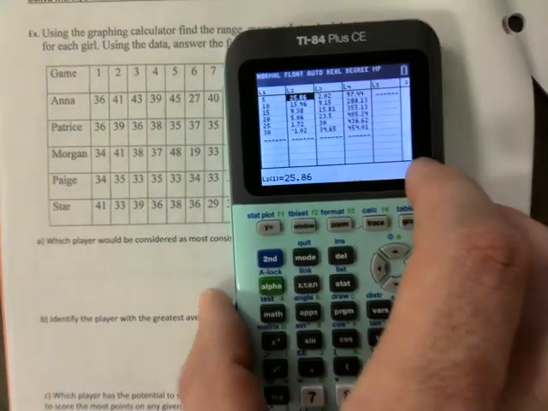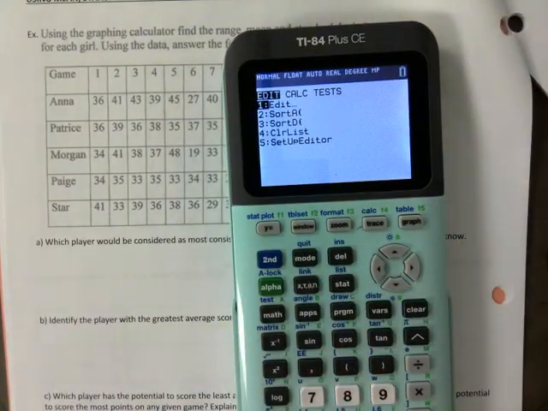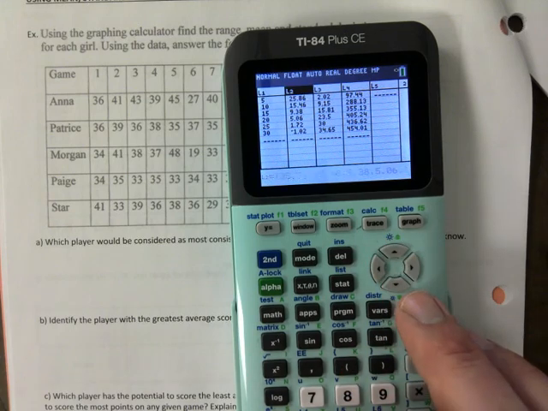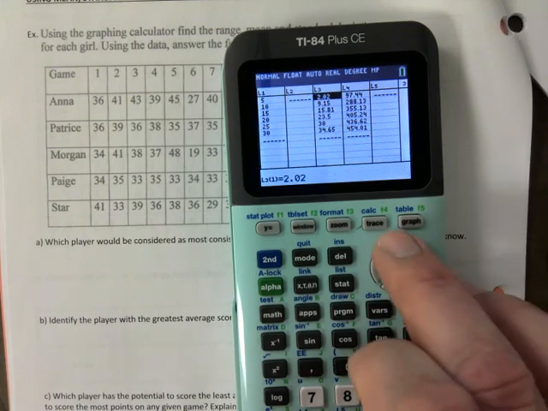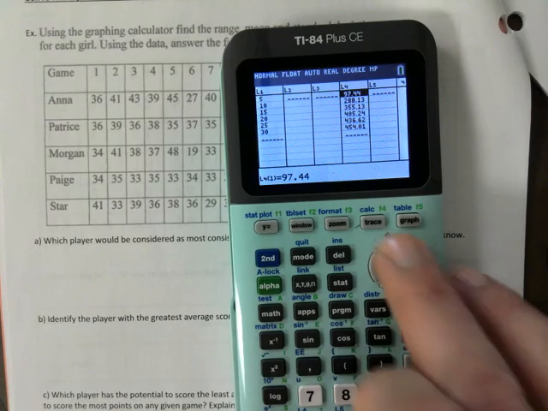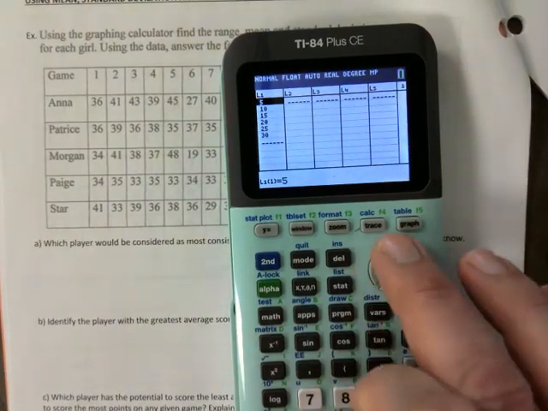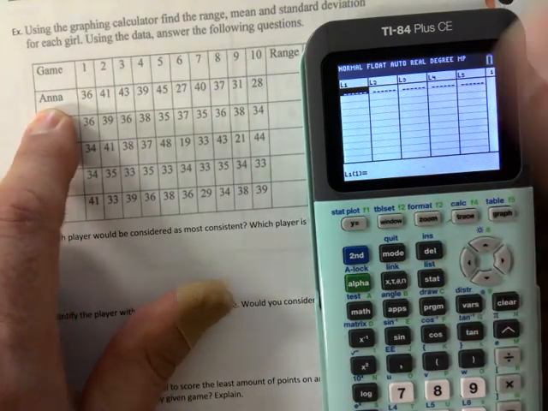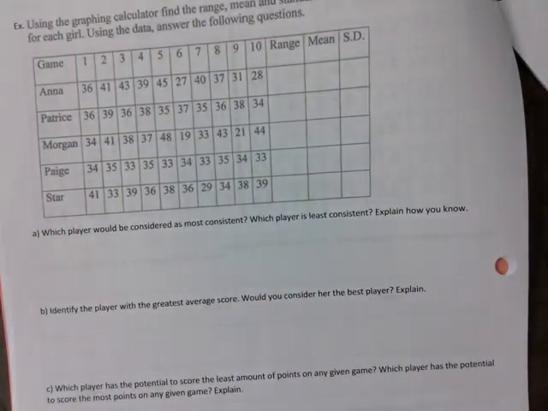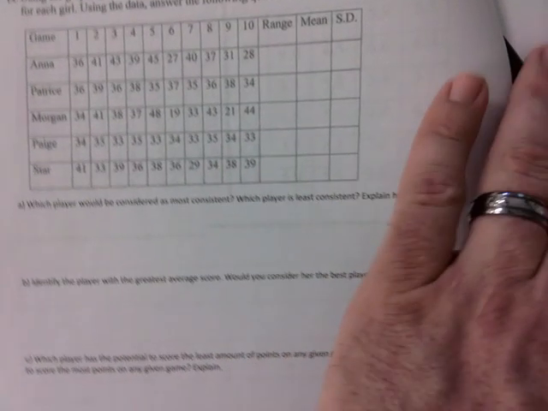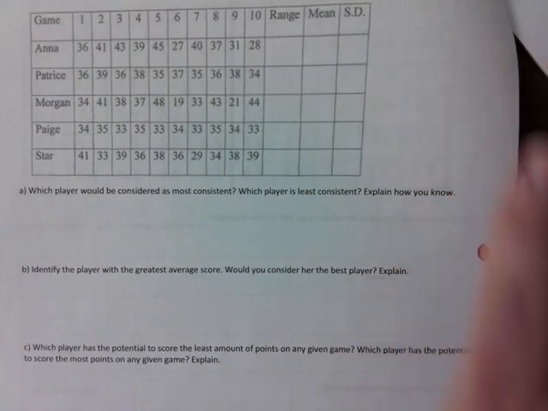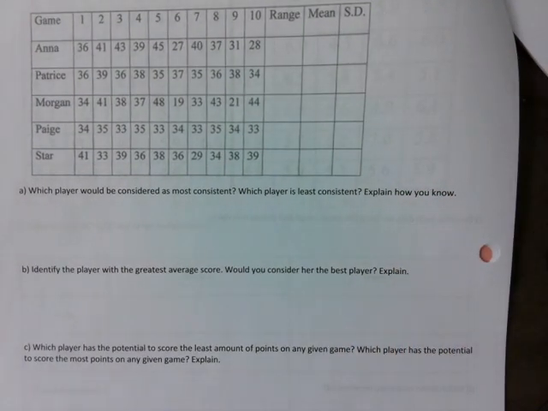And here's a trick. I don't know if I talked about this in the video. I want you to place Anna's scores into L1, and then L2 for the other players and so forth.